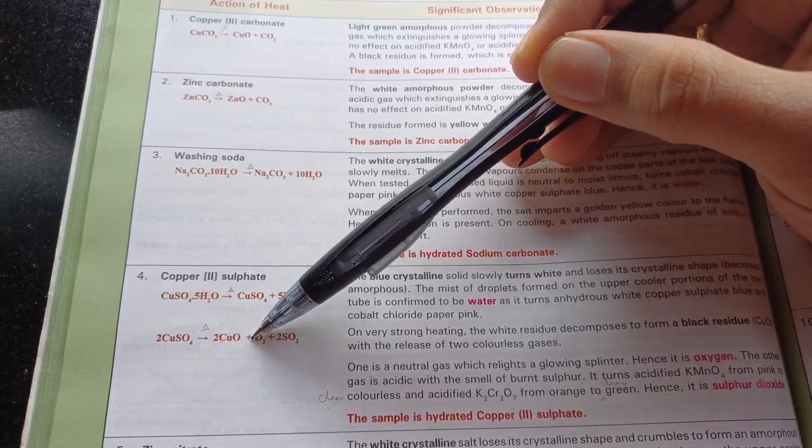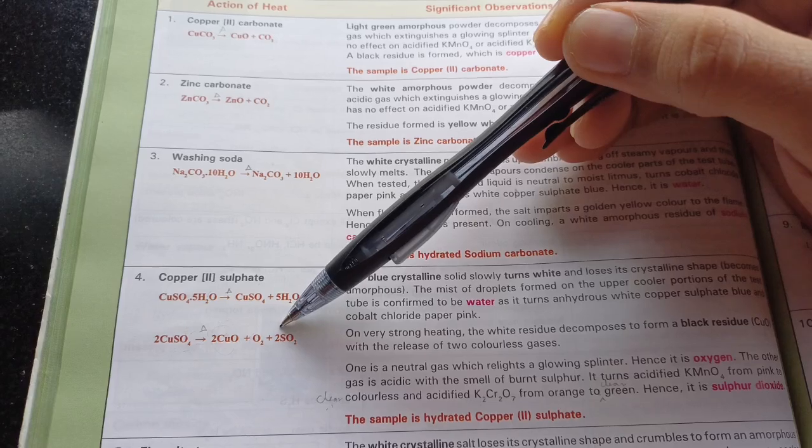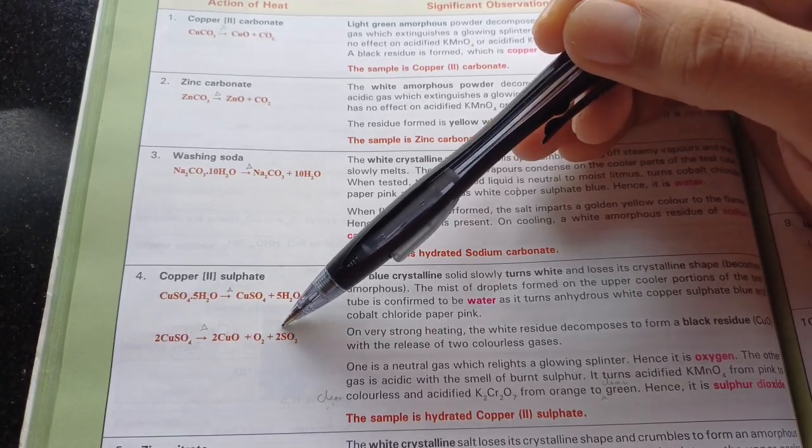Oxygen, a colorless gas which rekindles a glowing splint. Sulfur dioxide, what is the observation? It's the test. It turns lime water milky but has no effect on acidified, it has an effect on acidified potassium dichromate. It turns it from orange to clear green.